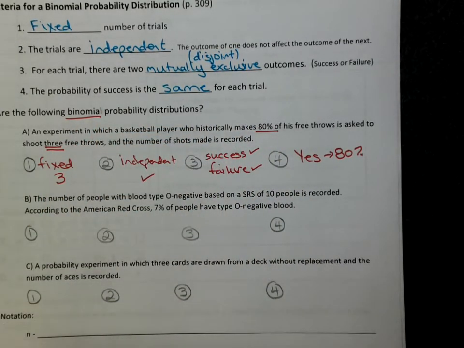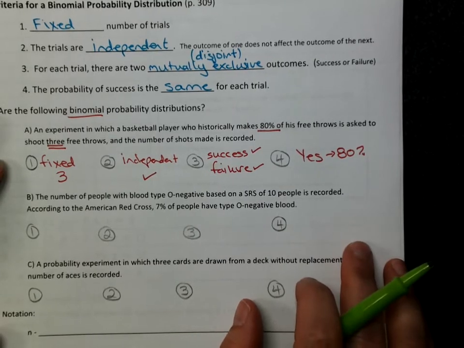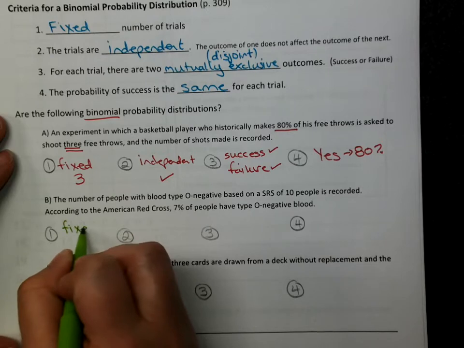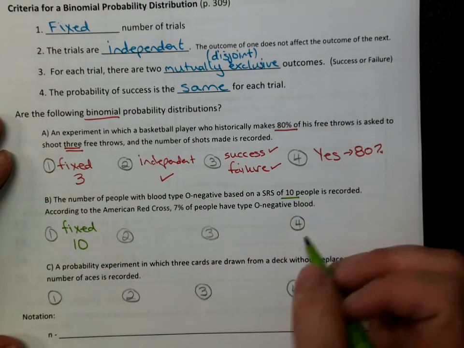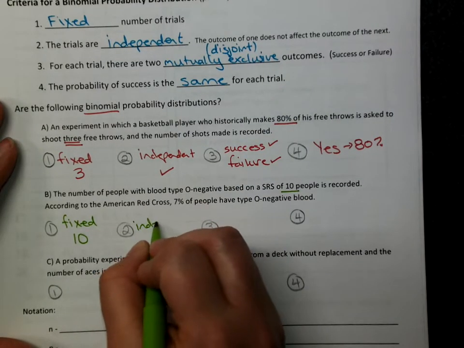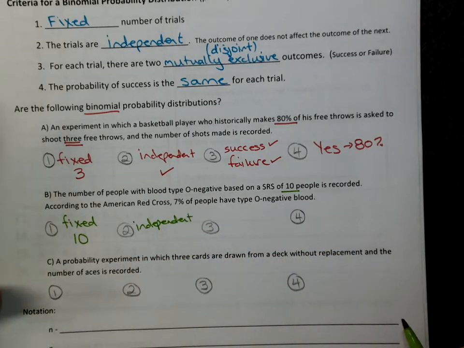Let's look at the second example. The number of people with blood type O negative based on a random sample of 10 people is recorded. According to the American Red Cross, 7% of people have type O negative blood. So the first condition is that there's a fixed number of trials. We said 10 people are being tested. Each trial is independent. One person's blood type does not change another person's blood type.